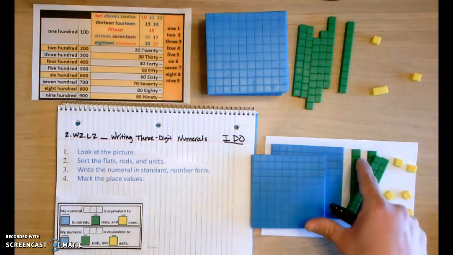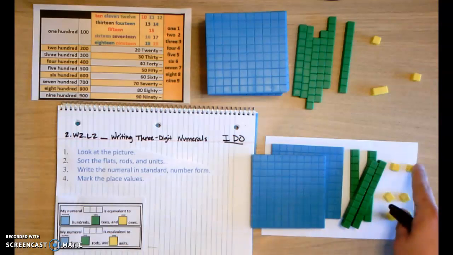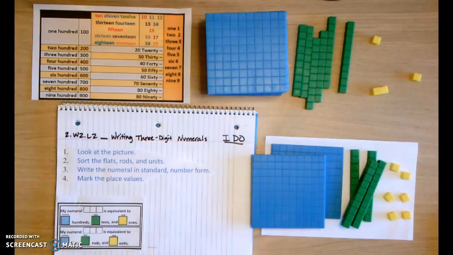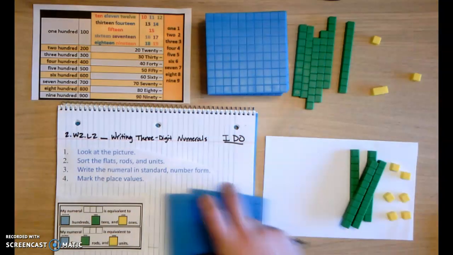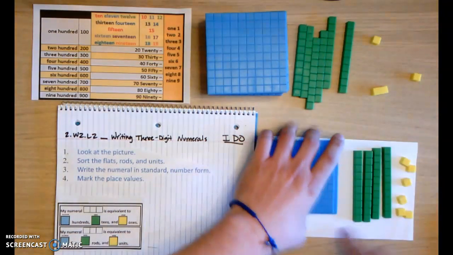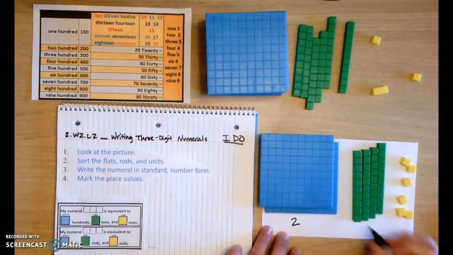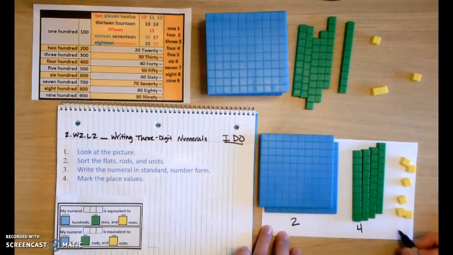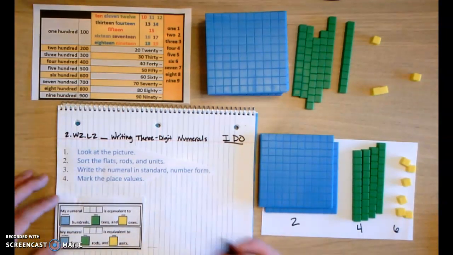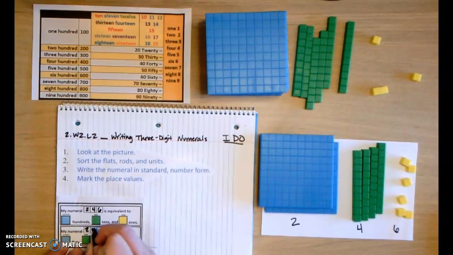1 flat, 2 flats, 3, 1 rod, 2, 3, 4 rods, 1, 2, 3, 4, 5, 6 units. So I have my picture. Let me go ahead and sort them out just a little bit better. Space them out so I don't get anything confused. Now I'm going to go ahead and write the numeral in standard form and number form. But first, I've got 2 flats, 4 rods, 6 units. Let me go ahead and go over here and write it in numeral standard form. So I have 2, 4, 6.